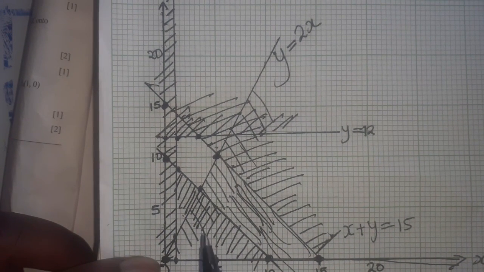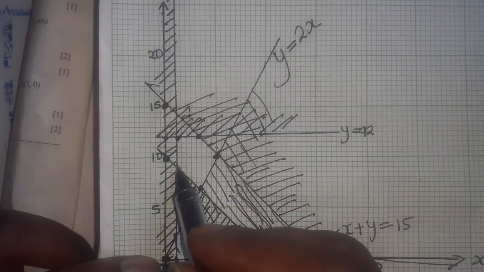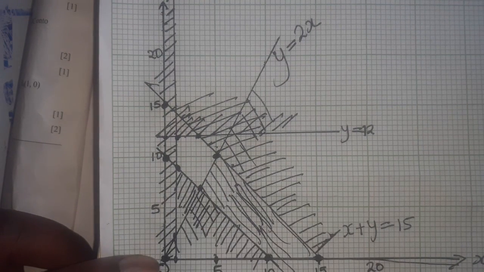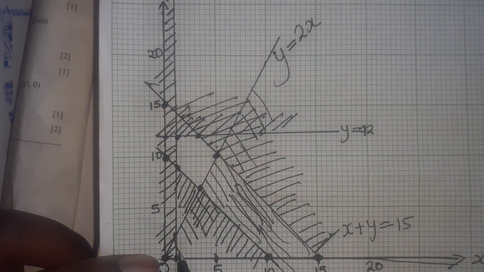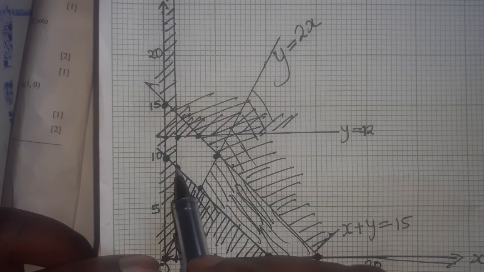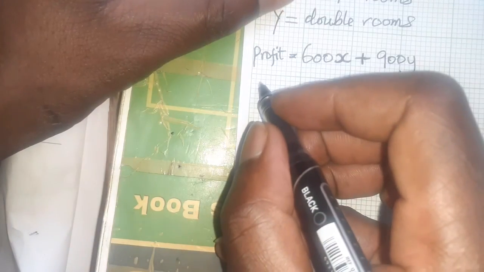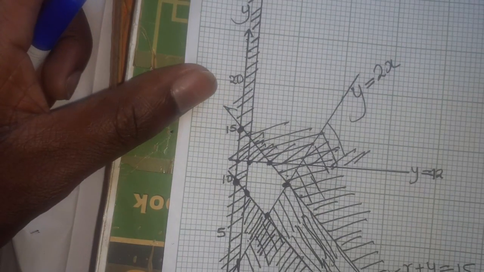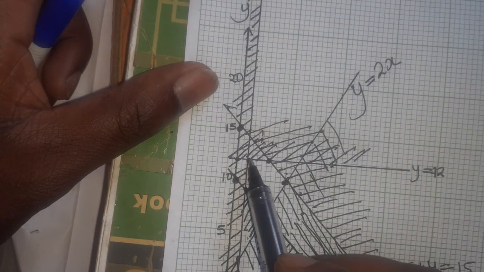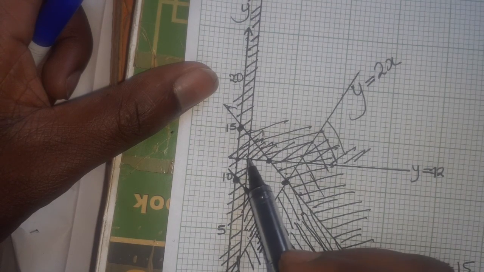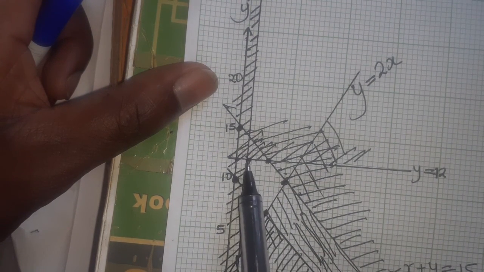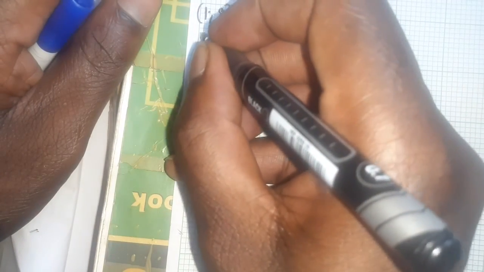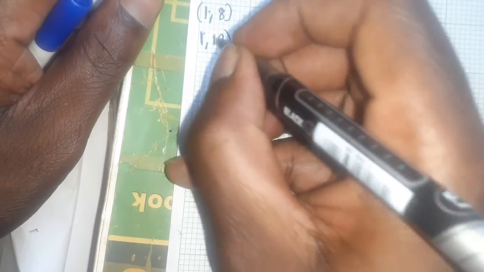So for instance, we can start with this point here. What are the coordinates of this point? It is coming from 1, isn't it? 1 comma what? This should be 1 comma 8. So the first one I'm going to write is 1 comma 8. And then the second one is this same one. This is 1 comma 12. This point here, this is 1 comma 12. So I'll also write it here, 1 comma 12.